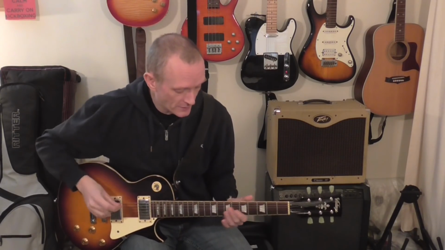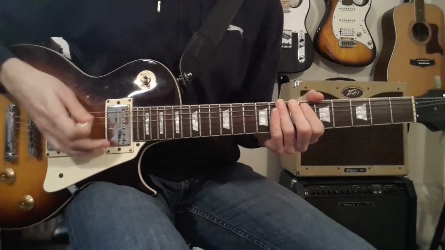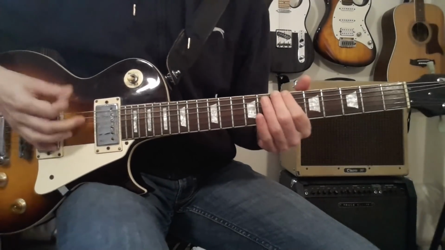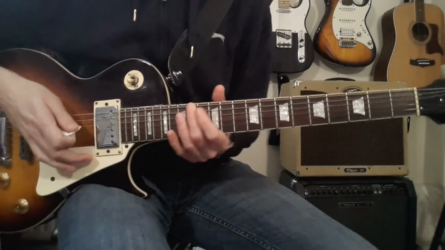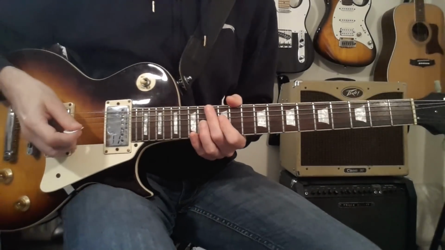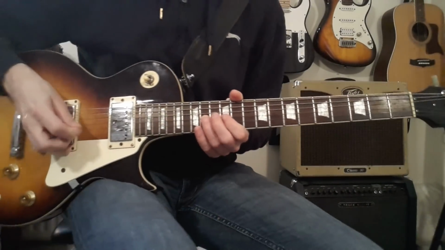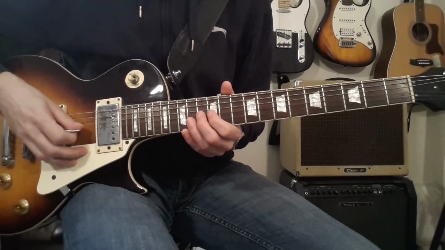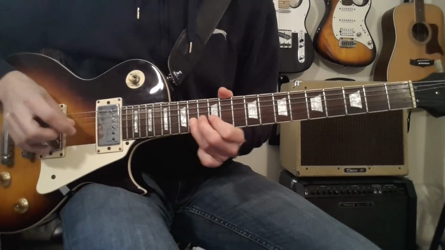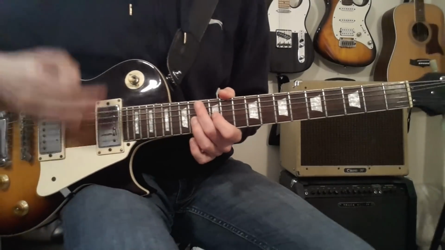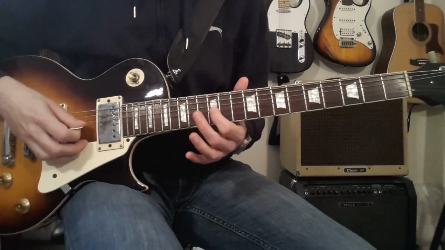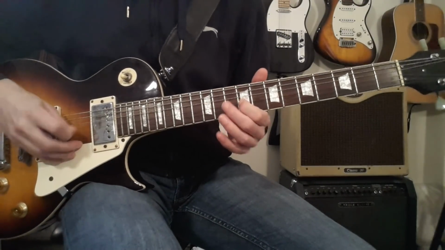We're going to start on the 7th fret on the low E string, which is that A note there. We're going to slide that down. We're then going to go up to the 14th fret on the G string, bend it up a semitone and release it. Then 12, 14. Then we're going to play 14, bending it up a semitone again. And then 14, 12. Then we're going to slide down to 9.